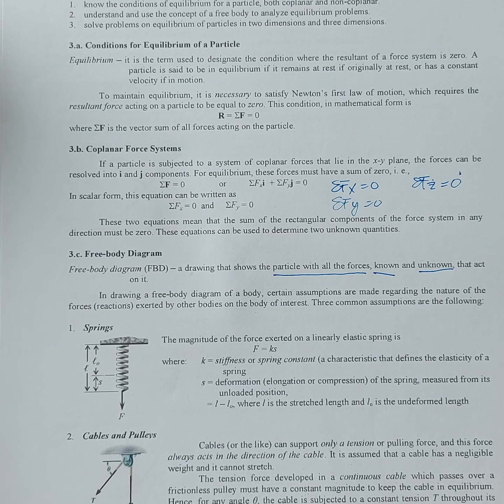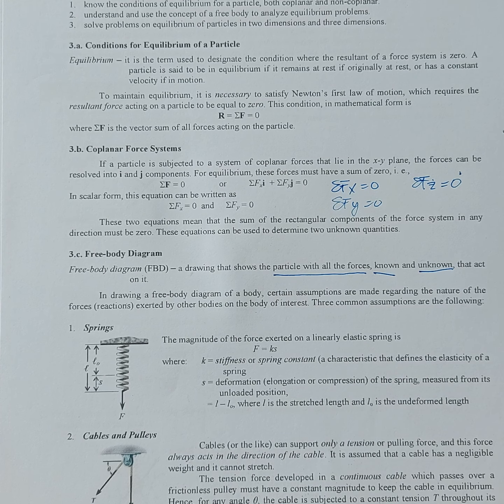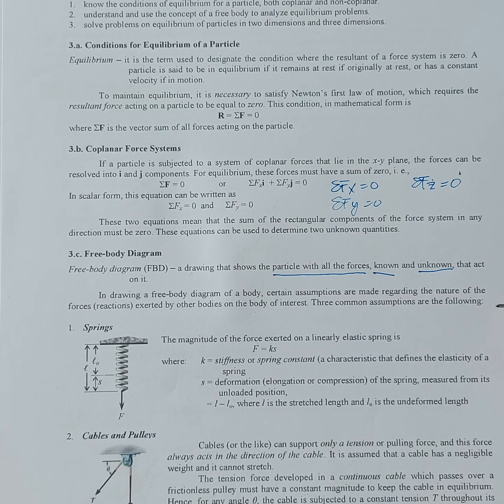So in drawing a free body diagram of a body or particle, certain assumptions are made regarding the nature of the forces or reactions exerted by other bodies on the body of interest. Three common assumptions are the following. So we have three assumptions here.